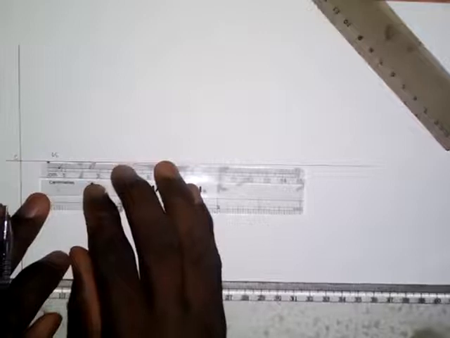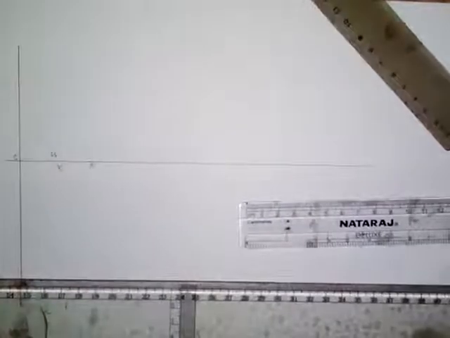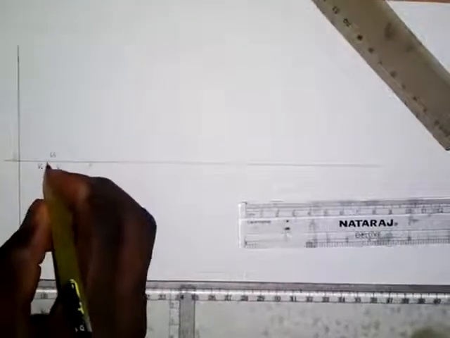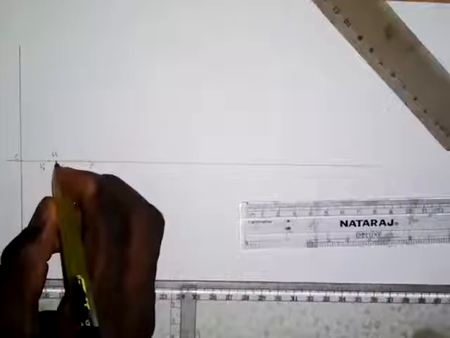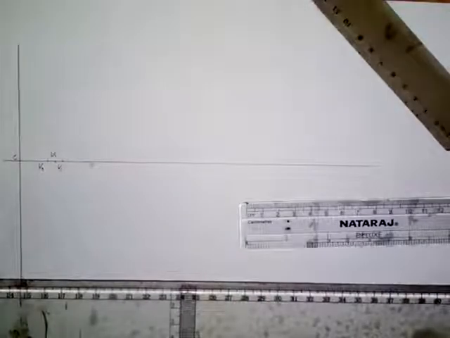And for the hyperbola, the distance of its vertex from the focus is 24 millimeters. So I will take a measurement of 24 millimeters. This is the point, 24 millimeters from the focus. So this point here is V3. Okay, so I've located the vertex of each of the curves.